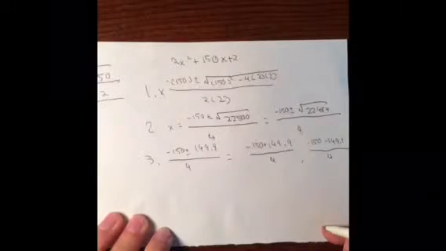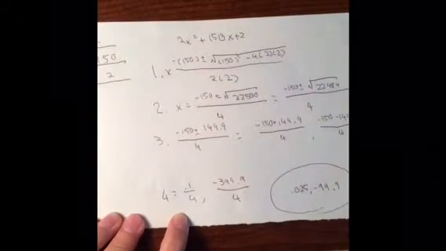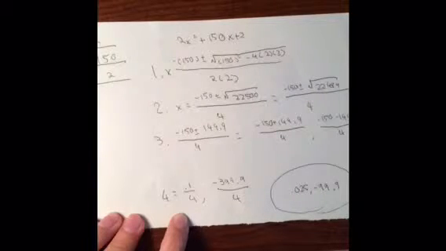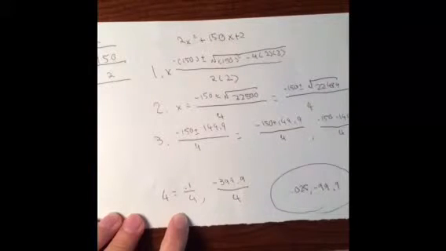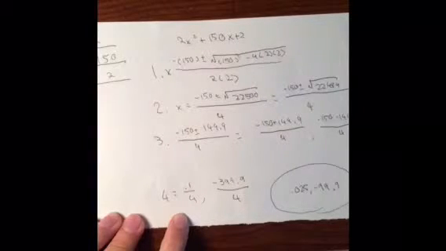And for step 4, finally we get to simplify. So we get 0.1 over 4, and negative 399.9 over 4, and then we get our answer, 0.025 and negative 99.9, which are the x-intercepts or the solutions.